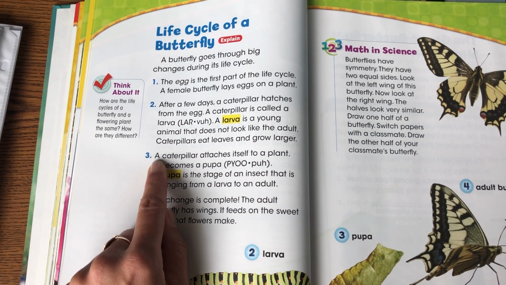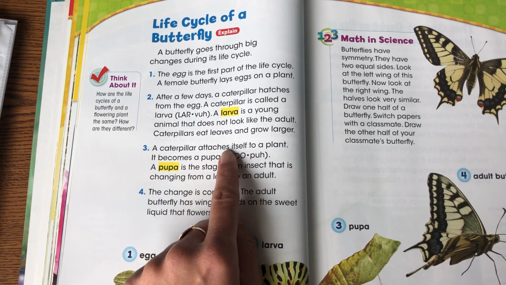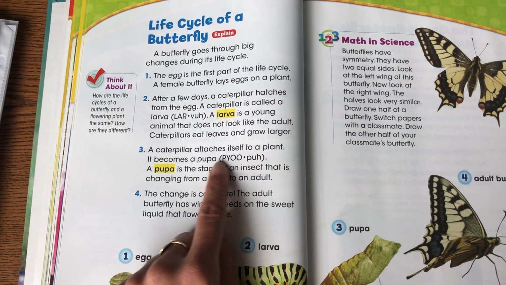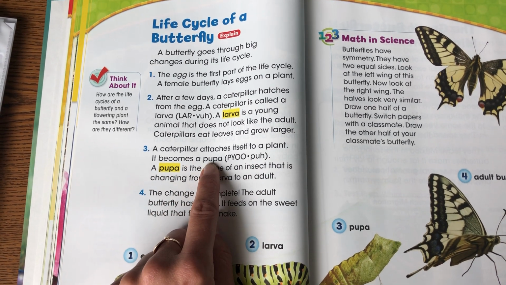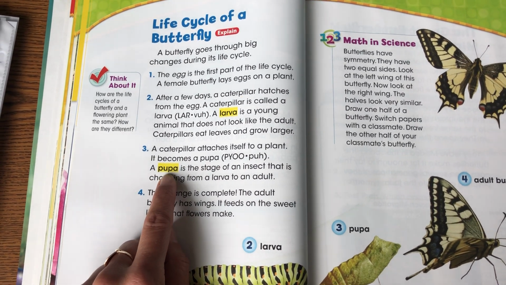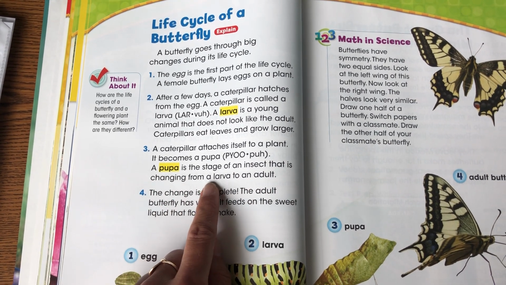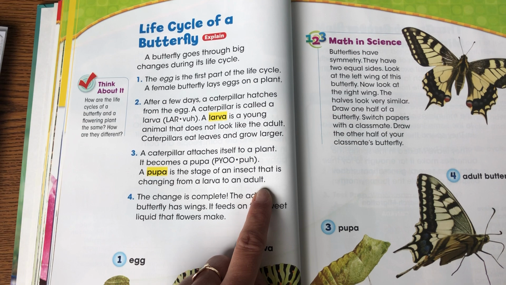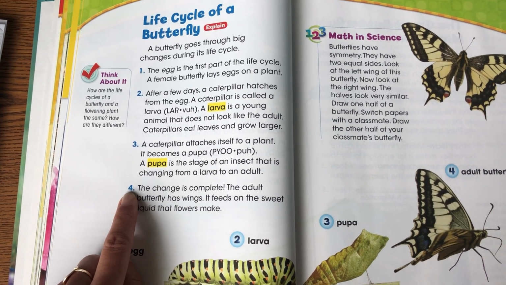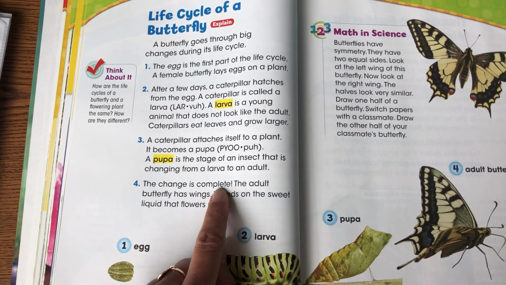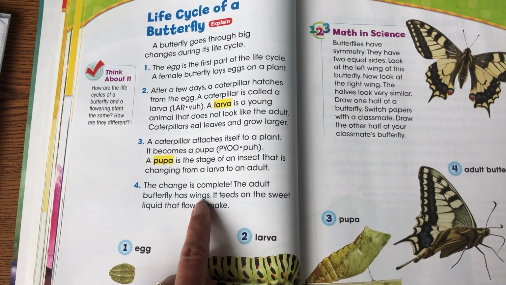Number 3, a caterpillar attaches itself to a plant. It becomes a pupa. A pupa is the stage of an insect that is changing from a larva to an adult. Number 4, the change is complete. The adult butterfly has wings.